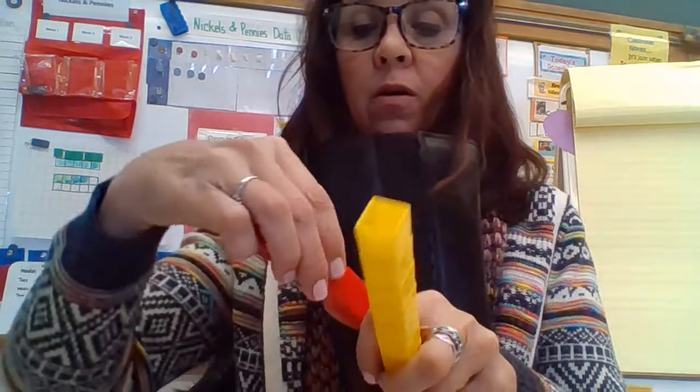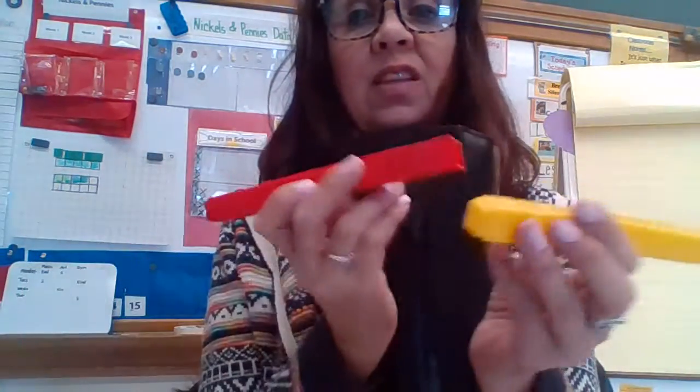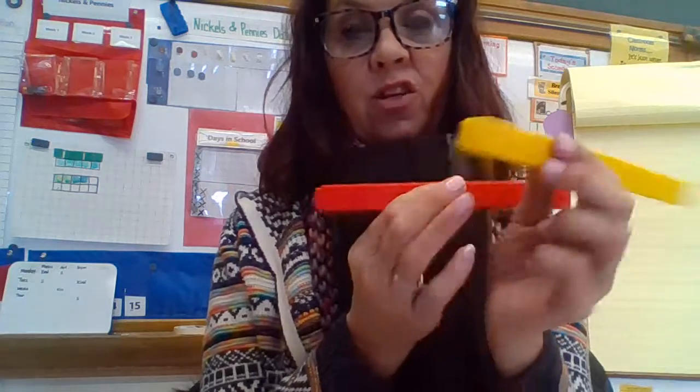Hi, mathematicians. Our task today is to measure our shoes and compare the measurement that we find to one another. So everybody should already have a shoe to measure and linking cubes. Make sure that you have at least 2 tens to use.